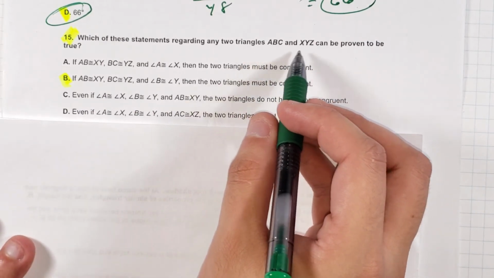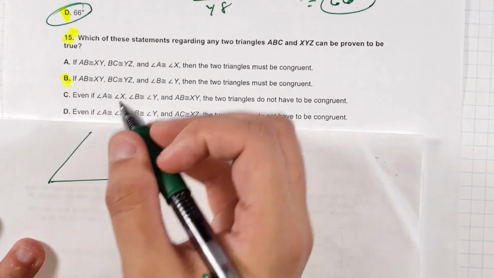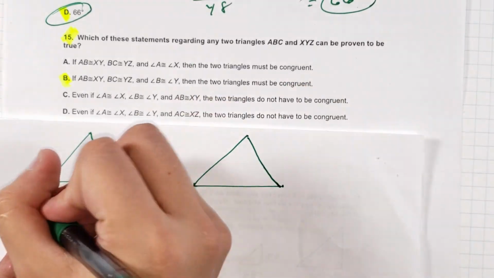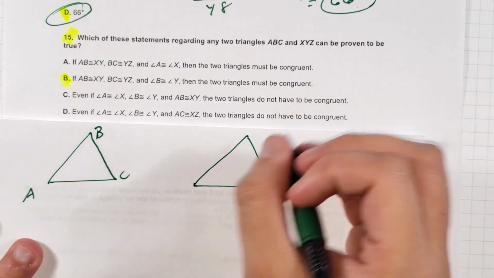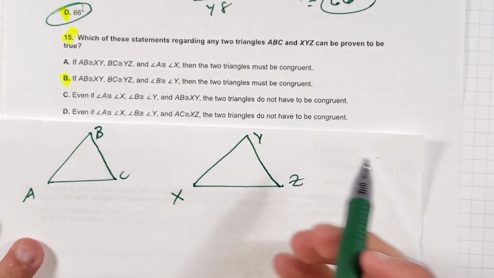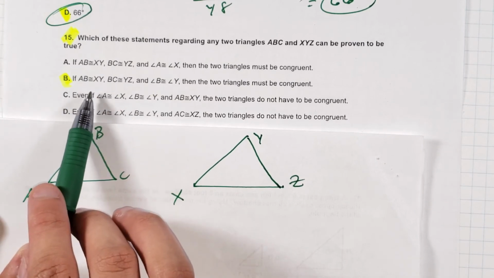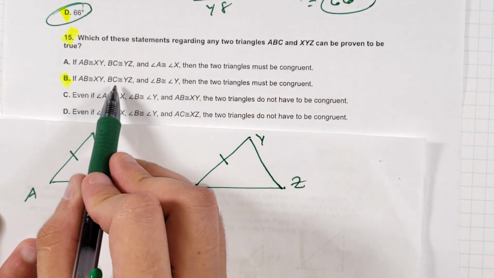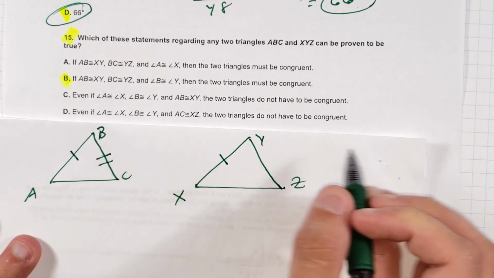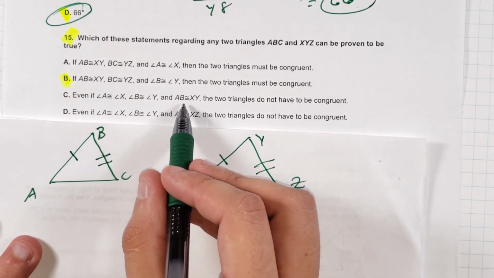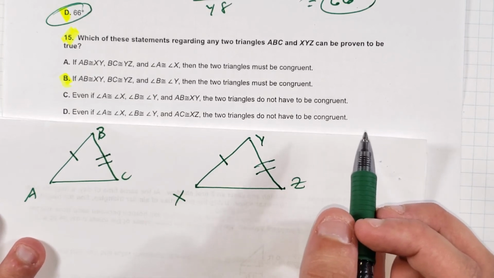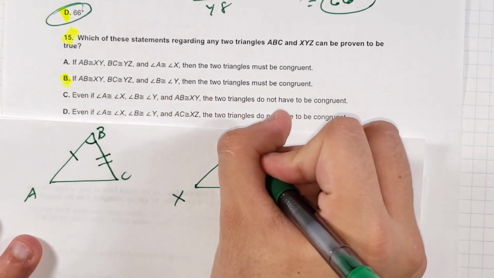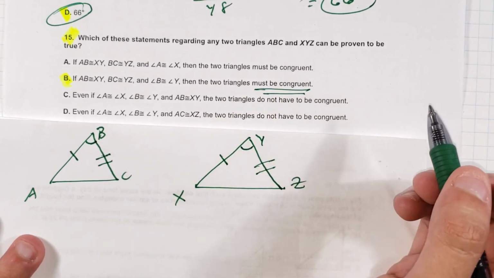So first things first, two triangles ABC and XYZ. So what do I know? I know that the notation for triangles has to be consistent. So if this is triangle ABC, then triangle XYZ has to look like this. Okay, now what are they saying? They're saying if AB, oh, now we're giving congruency. That's really nice. If AB is congruent to XY, BC is congruent to YZ, and angle B is congruent to angle Y, then the two triangles must be congruent. Is that a true statement?